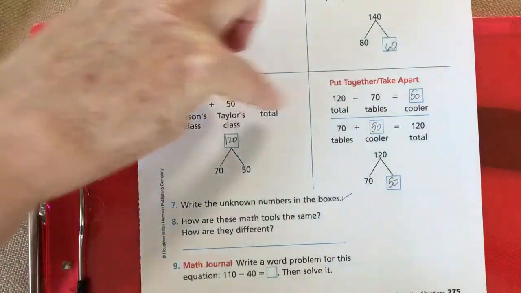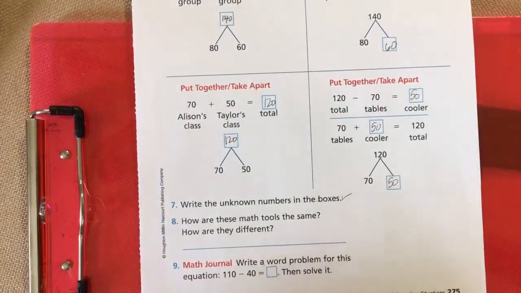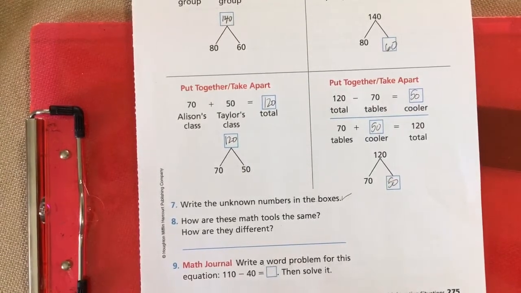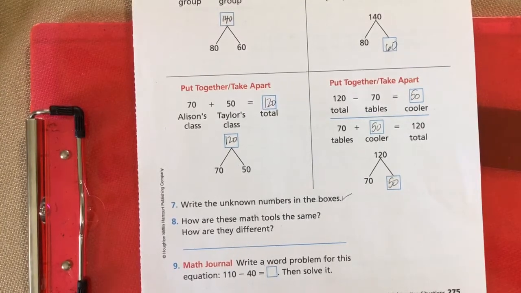How are they different? So the answers for that will vary. Hopefully you're going to mention that they're related facts, right? They're related facts. When you take one addend and you add the other addend, you get your sum or your total, okay?